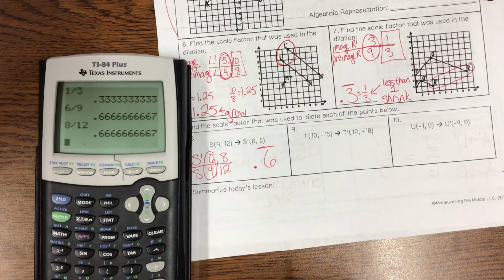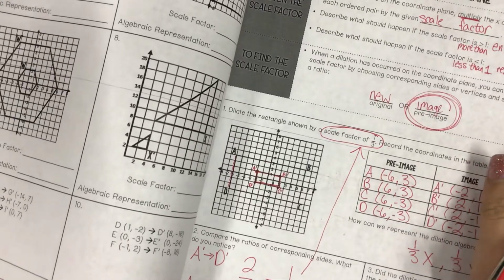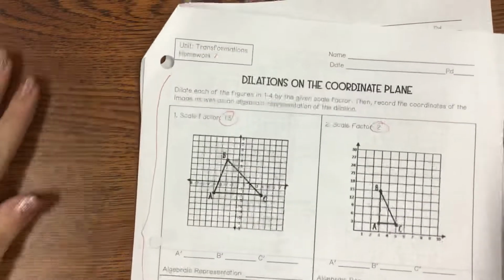So what we're going to do now is we're going to do number 9, number 10, and then the back side of that homework. Once that homework is done, we're going to turn it in. Let's go.